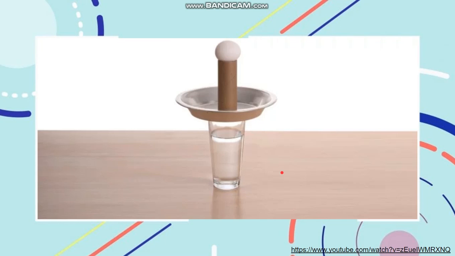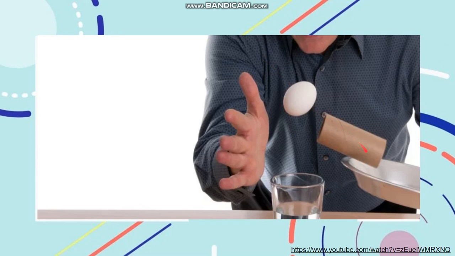So in this experiment, we see everything is stacked up, and these things, are they still or are they moving? They're still, right? So according to that law, everything's gonna stay still, so it will just be staying like that. But remember, we smack it.